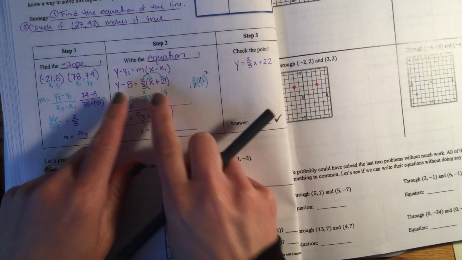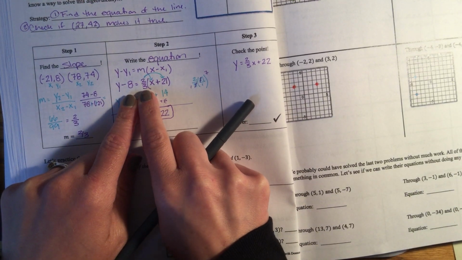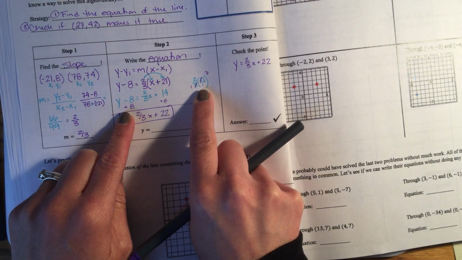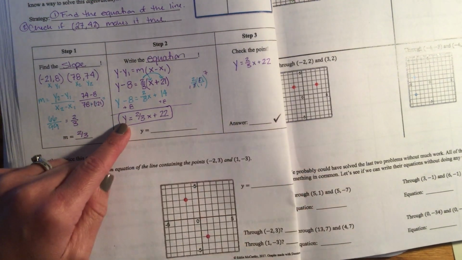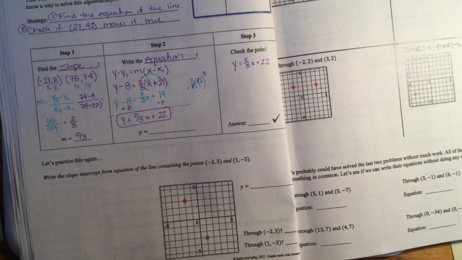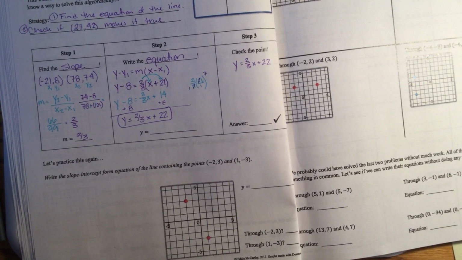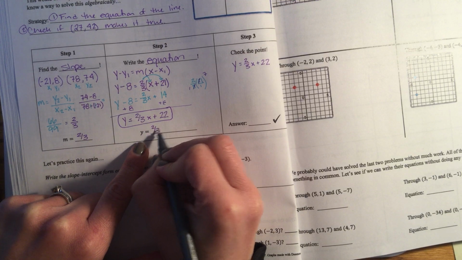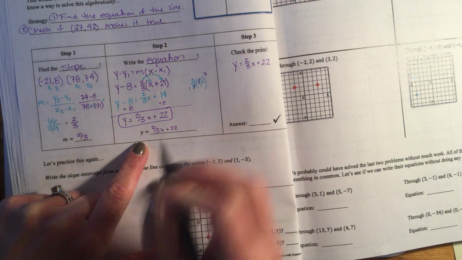So the only thing you missed me doing was distributing this 2/3 to both things. It kind of told you how I just think of it as fractions, multiply, cross simplify. You could certainly use a calculator at that point. And then your equation reads y equals 2/3 x plus 22.